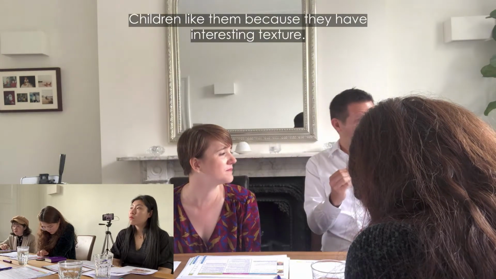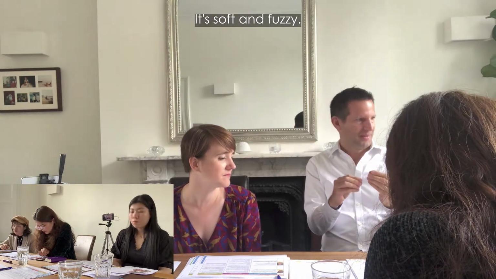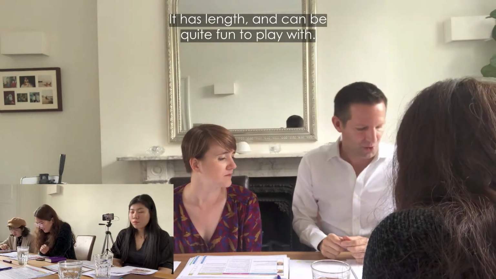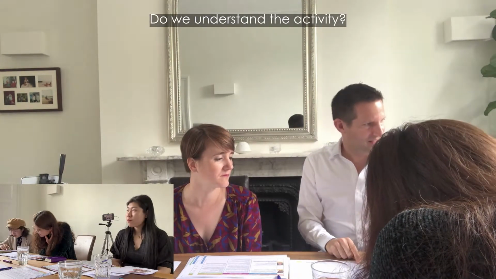Children like it because it has interesting texture. It feels interesting. It's soft and fuzzy, and it has a length. It can be quite fun to play with. And they're putting it in the holes. Do we understand the activity?